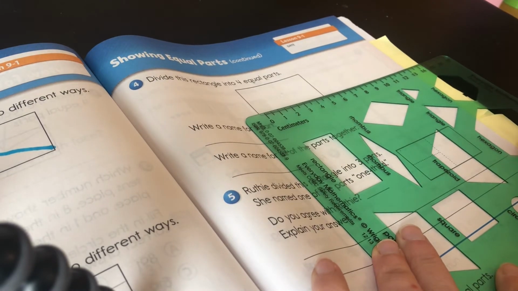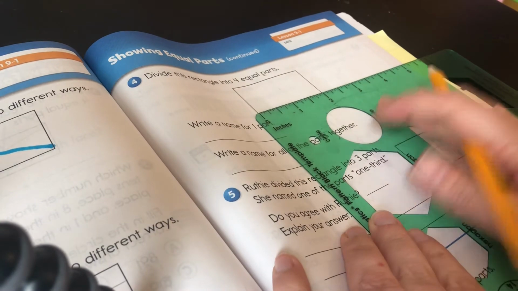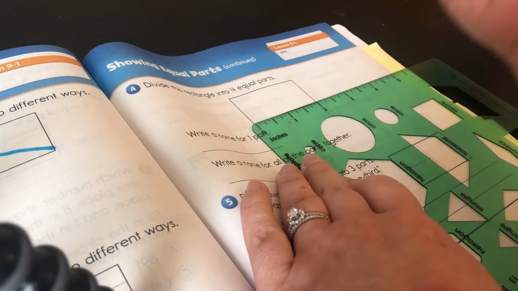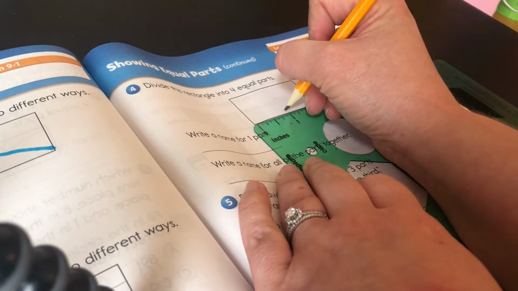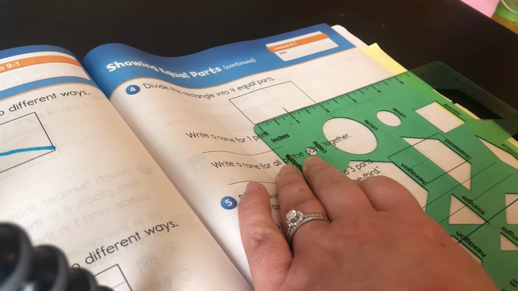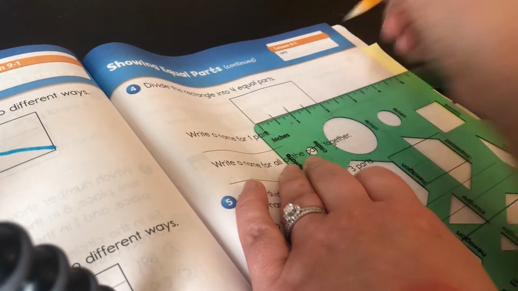Could measure it out. This one's coming out to 5 centimeters again. About 2 inches. Well, I could easily divide 2 inches into 4 parts. So here's the 1 inch mark. And then I could find my 1/2 inch marks. That makes it easy.